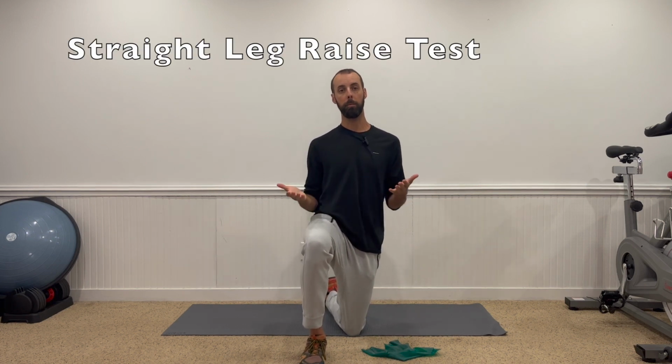And this test at home is going to help us tell if the disc is involved in creating our pain. As part of that disc moves out, it can push on nerves and create a lot of symptoms either in your low back or in your leg. The test we're going to do now is called the straight leg raise test. And it's just like it sounds. It's meant to be a passive test.